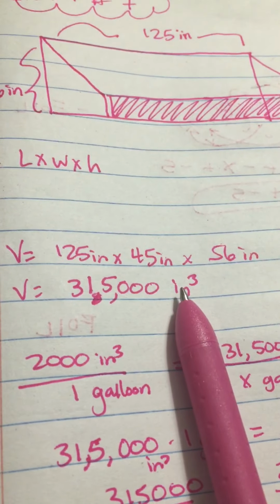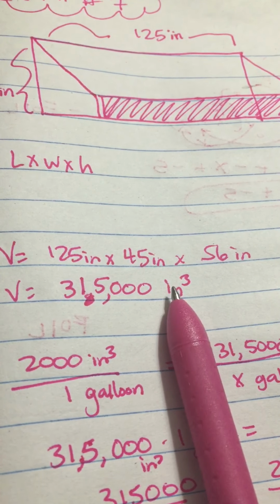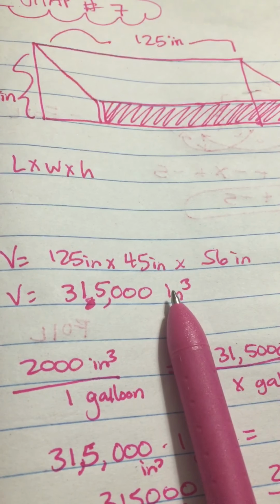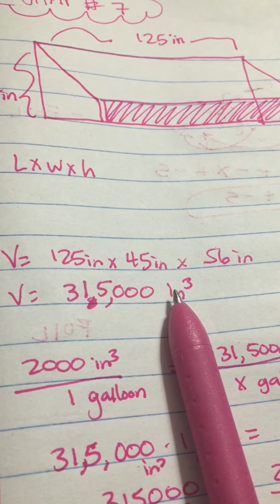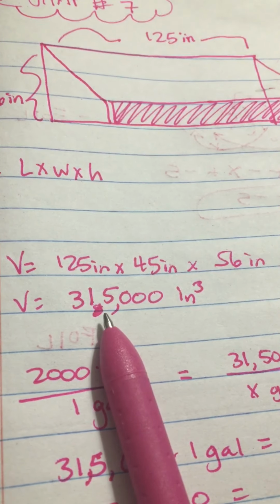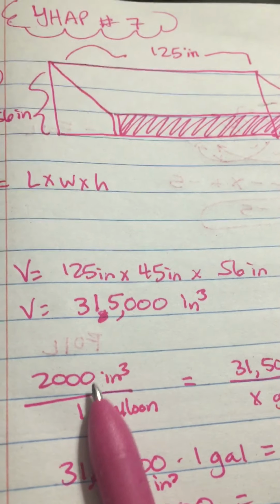The second part of the question says, if 1 gallon is equivalent to 2,000 inches cubed. My answer is 315,000 inches cubed.